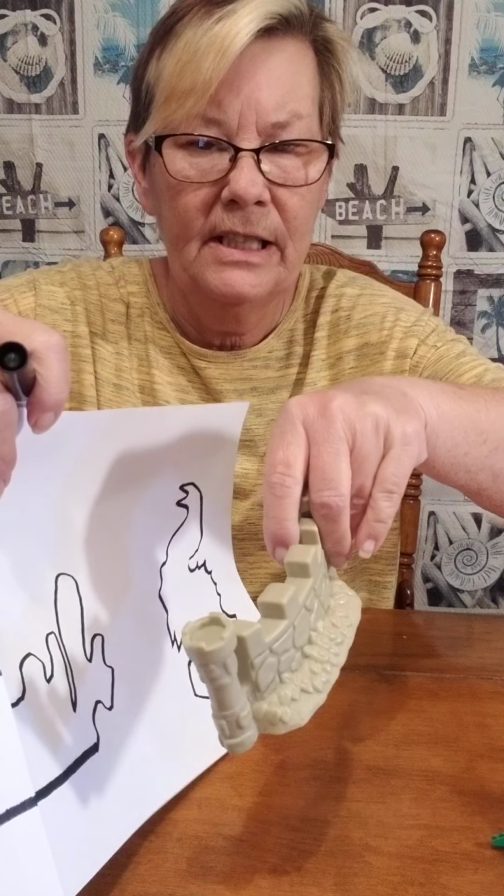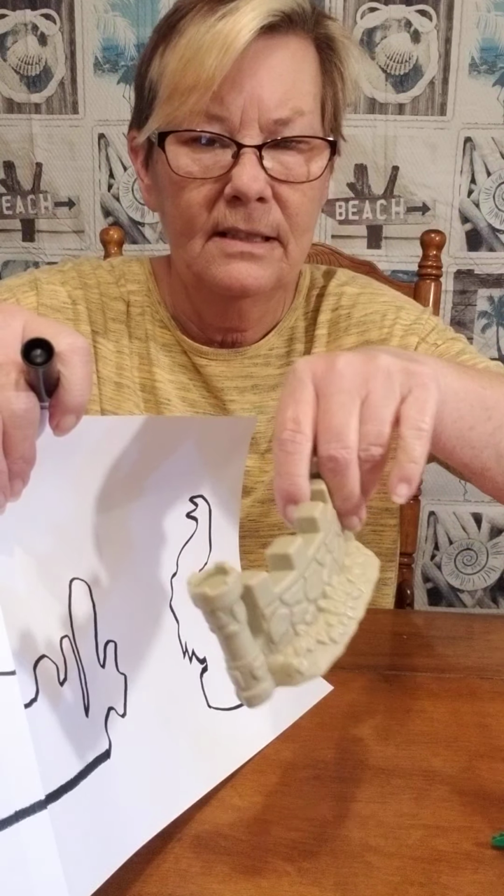On rainy days, turn the lights off and use flashlights, and put the flashlight closer and further away from your objects, and when you do, the shadows change to different sizes.